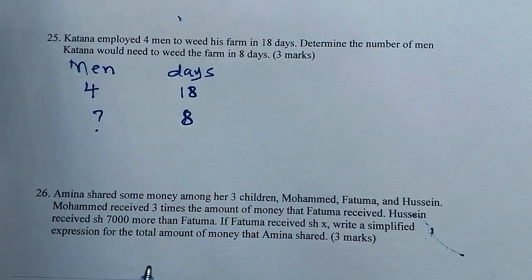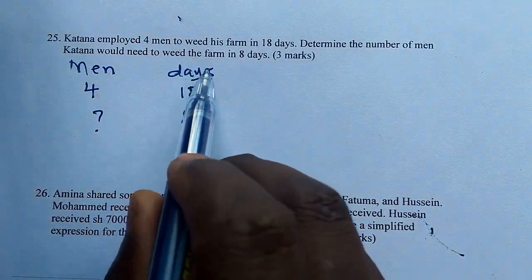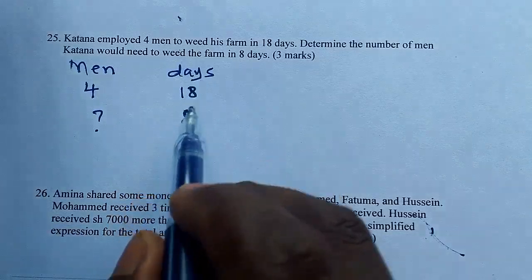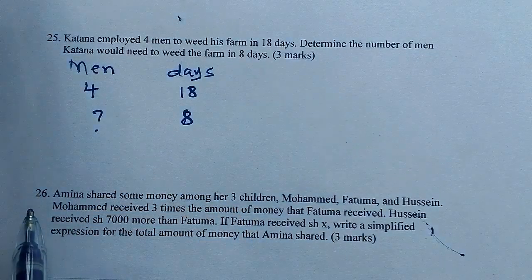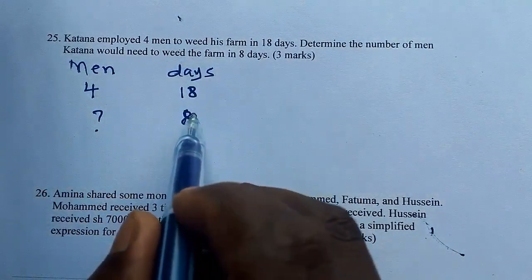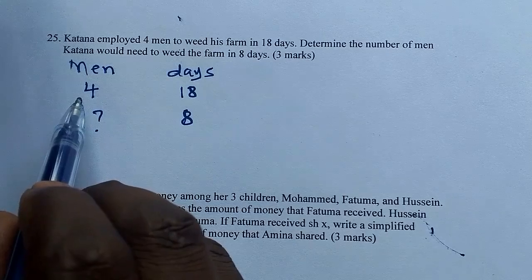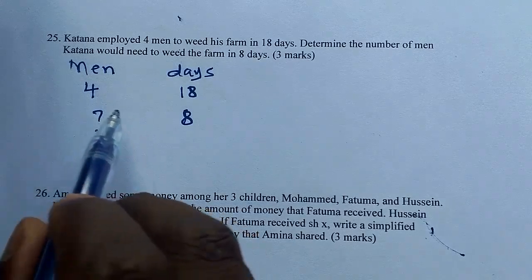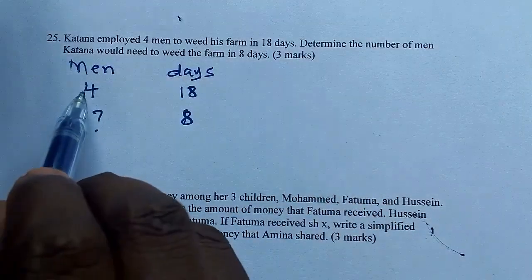So you ask yourself, if 4 men can weed the farm in 18 days, will 80 days need more men or less men? So for the work to be done in 80 days, then the number of men must be larger. Therefore, we increase the number of men. Therefore, we use this ratio to increase the number of men.